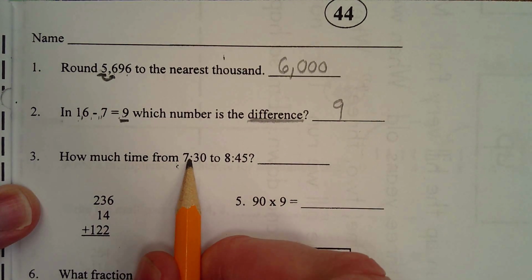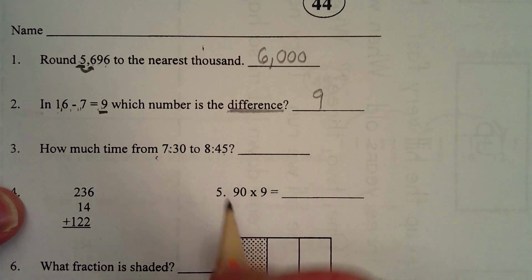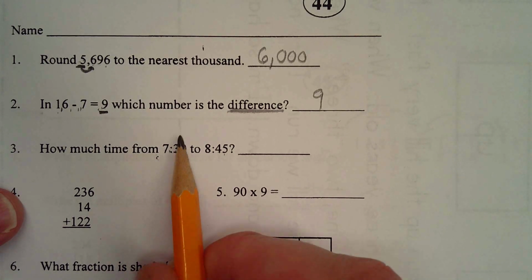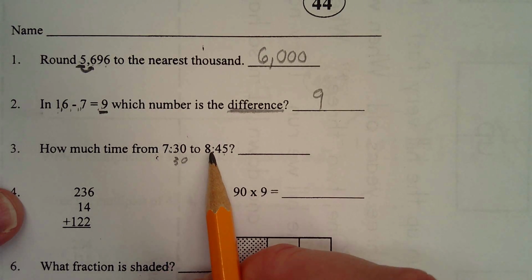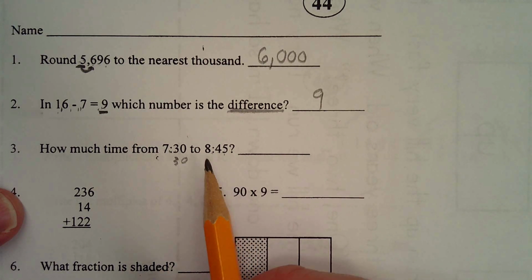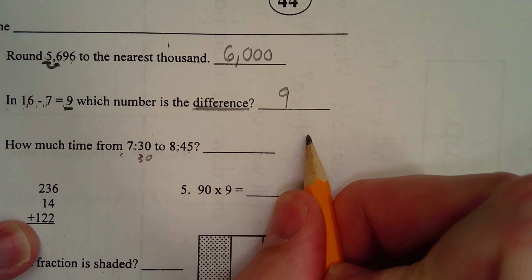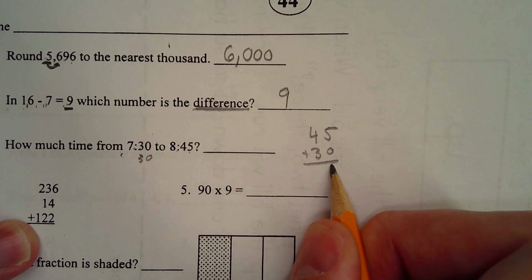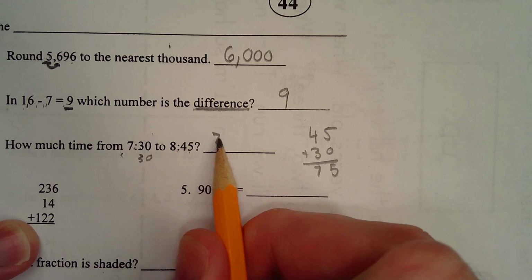How much time from 7:30 to 8:45? There's a bunch of ways we can do elapsed time, but this is the way I like to think about it, in chunks. So from 7:30 to 8 o'clock would be another 30 minutes, another half hour. And then from 8 o'clock to 8:45 is 45 minutes. So this is where elapsed time can get a little tricky. If I just take the 45 plus the 30, then I get 75. So how much time? I guess I can say 75 minutes.